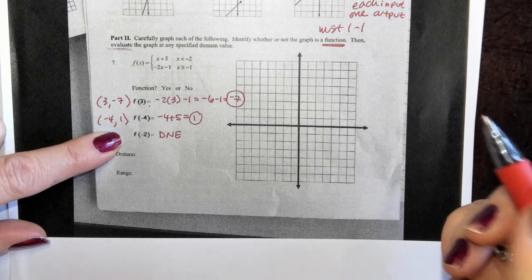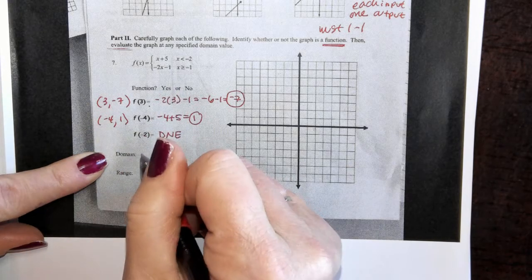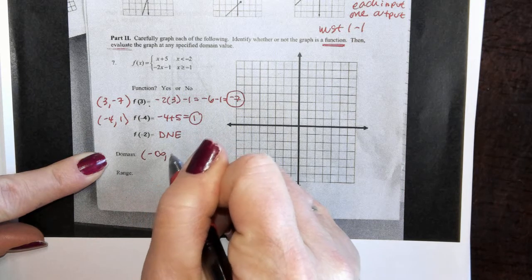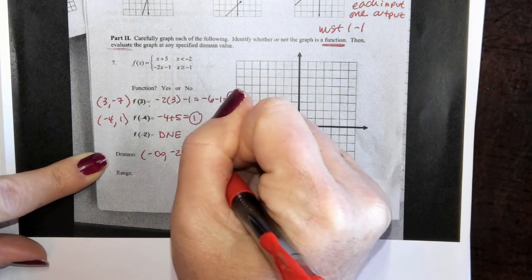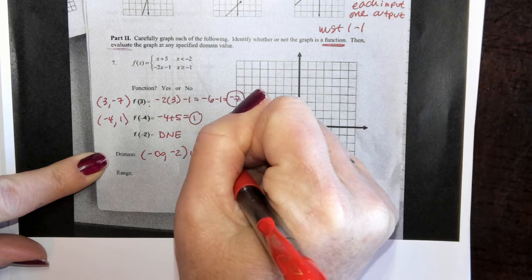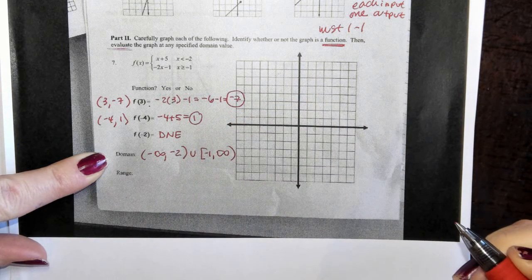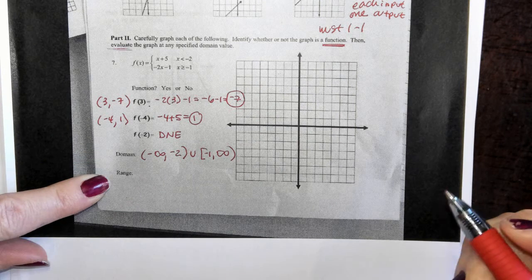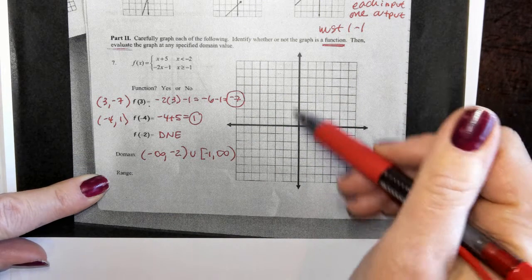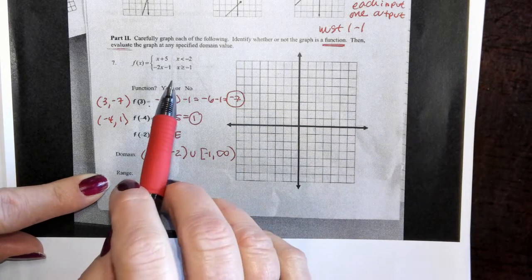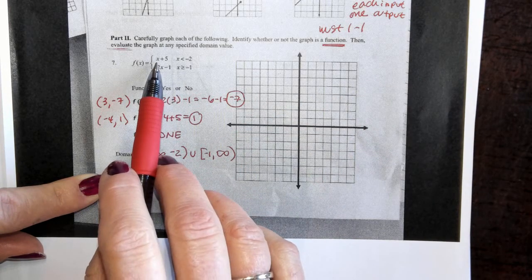All right, so the domain you could get algebraically. It's going to be from -infinity until I get to -2, not including, and then pick up again at -1, including, to infinity. And then the range I usually do from the graph, so we'll look at that in a second. So we'll just graph this.